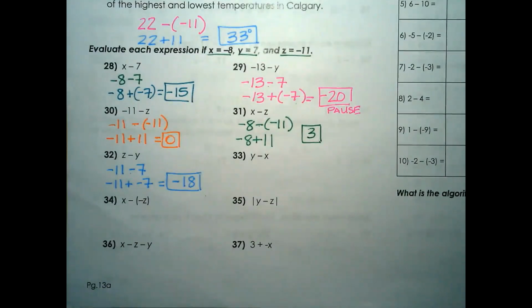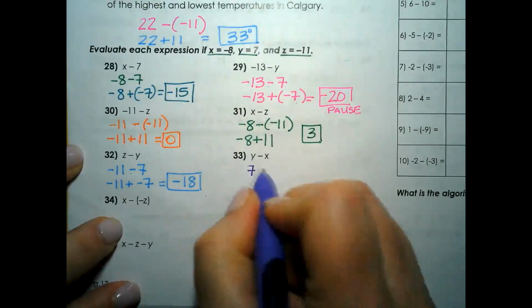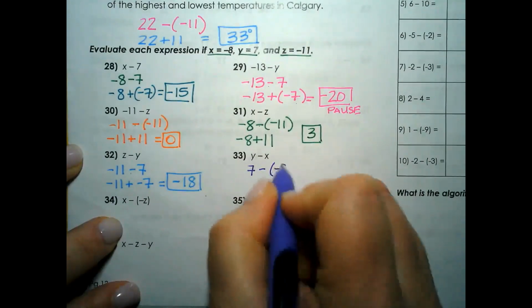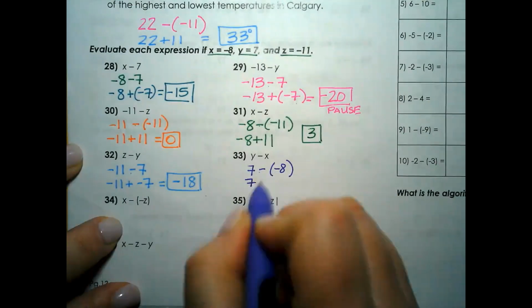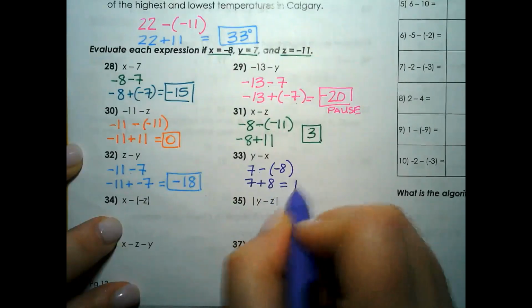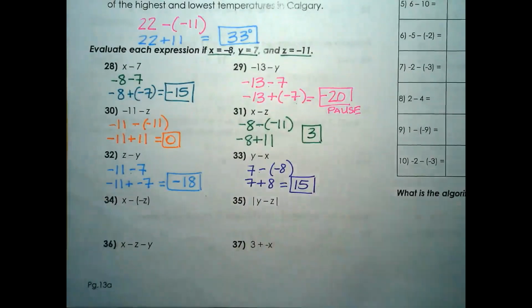Okay. We go on to question number 33, and we're going to substitute. So 7, and we're going to take away a negative 8, or subtract a negative 8. Subtracting a negative is like adding a positive, and when I do that, I get 15.